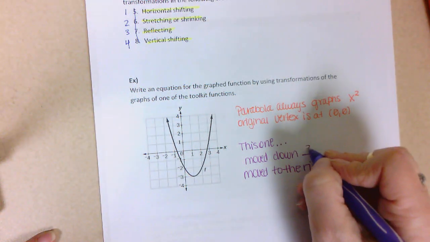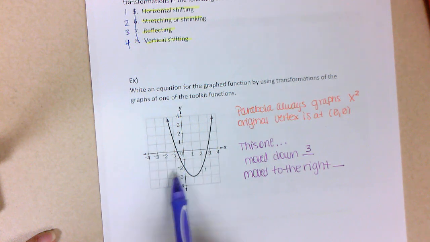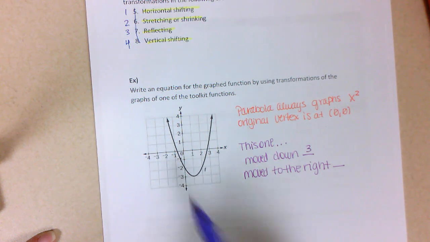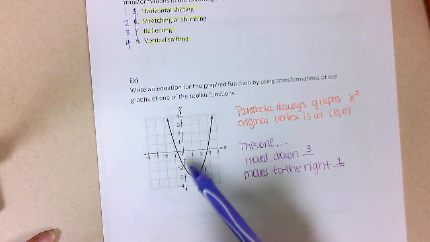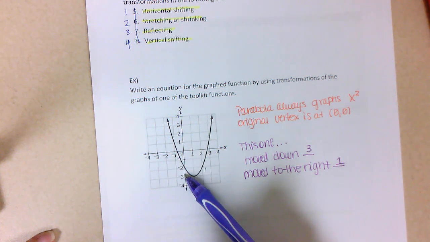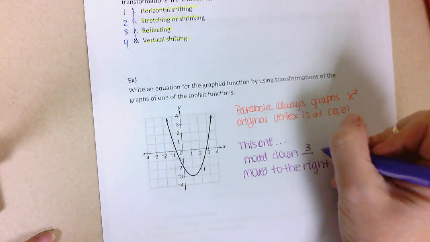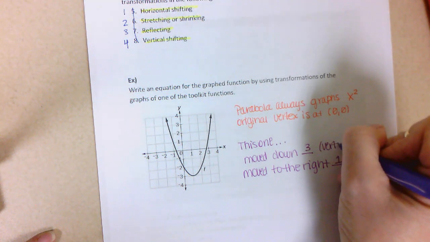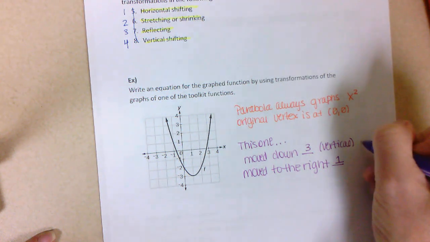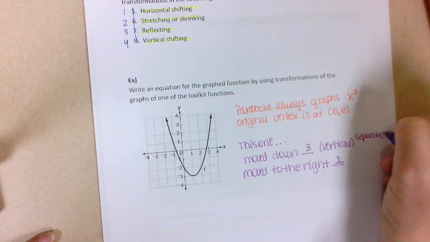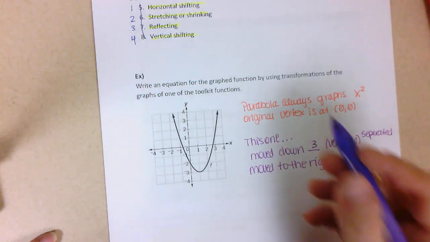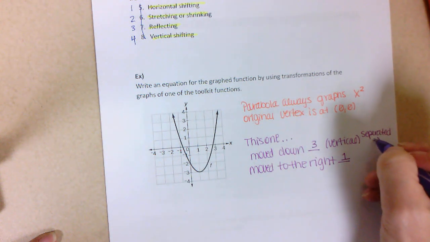So it's been moved down 3 spaces, and it's been moved to the right 1. So we know to move down is a vertical shift, right? And it's always separated either by a plus or a minus. But to go down, you know it's separated by a minus sign, right?